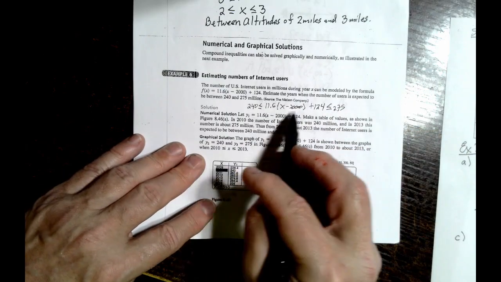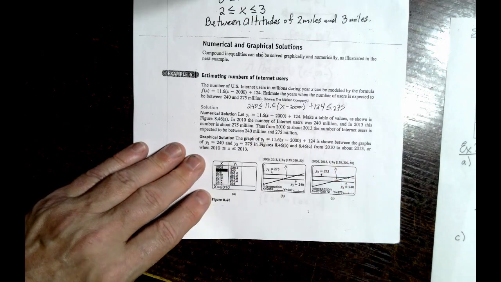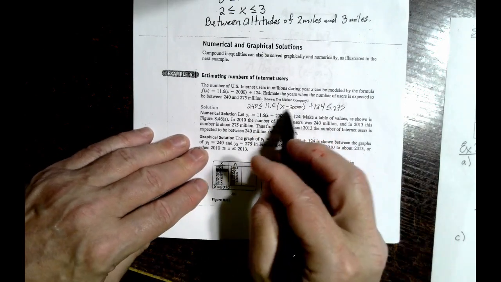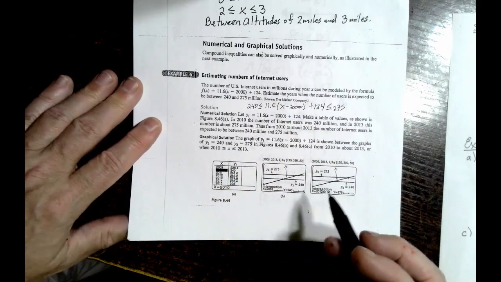So you would subtract 124, you divide by 11.6, and you add 2000, and you get some answer, something between one and the other.